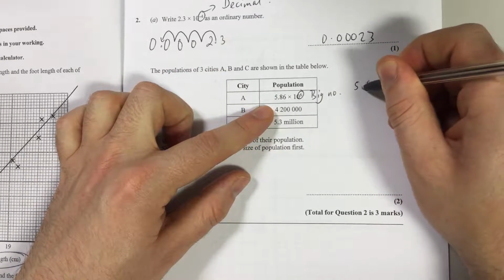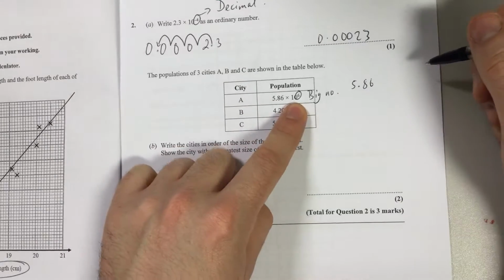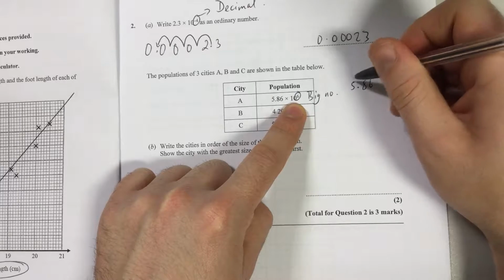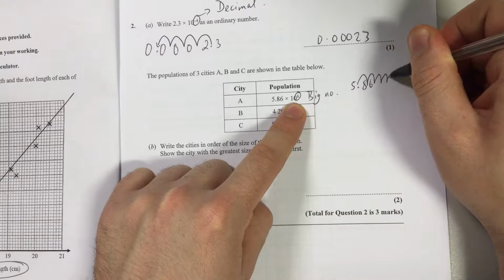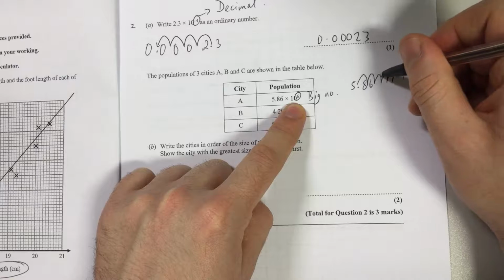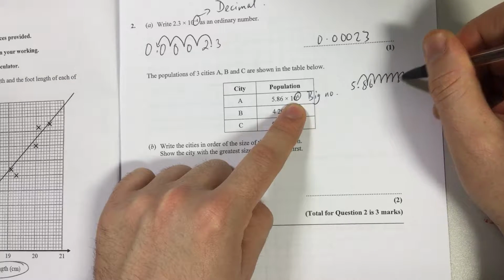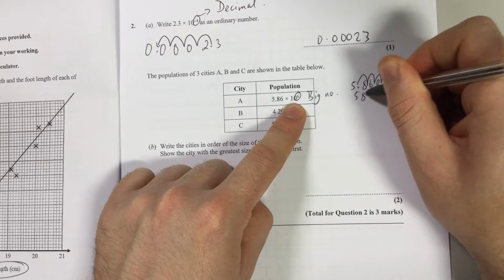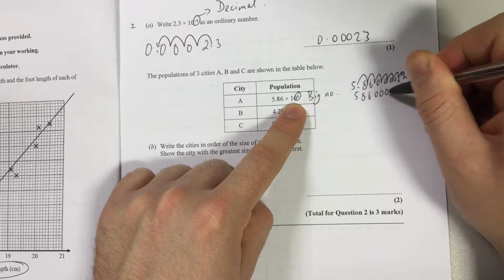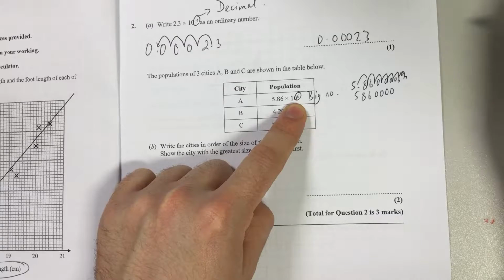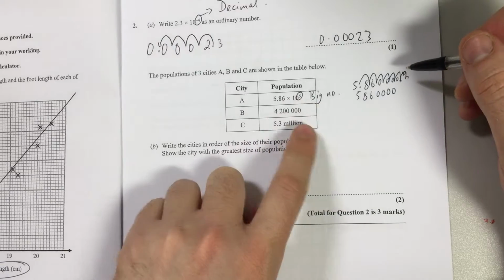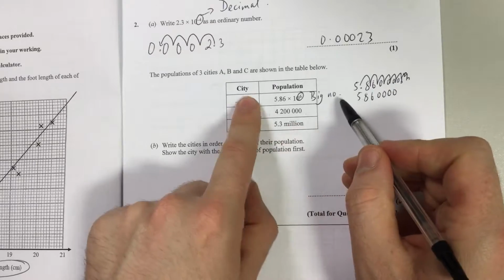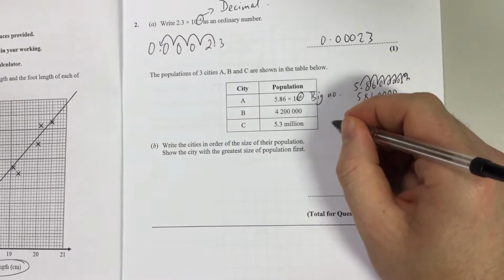So 5.86 times 10 to the 6 means I'm going to move this decimal place to the right because it's going to be a big number. 6 places. So 1, 2, 3, 4, 5, 6. There. And that means it's going to be 586 with 1, 2, 3, 4 zeros. Okay, so that's that converted. So I can compare it to B already, and you can tell city A is bigger than that. Million.